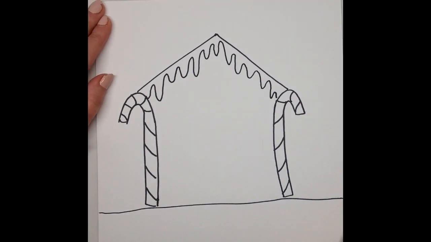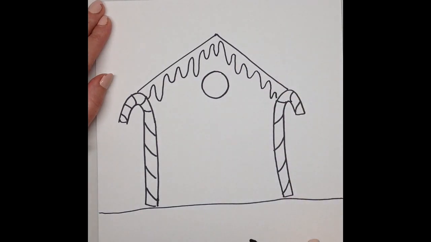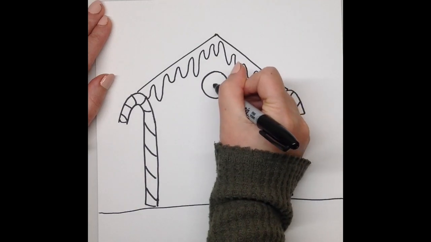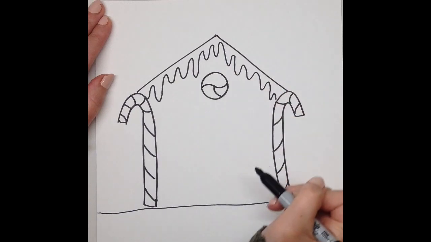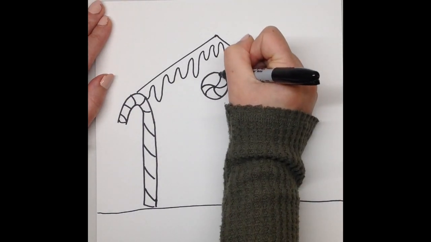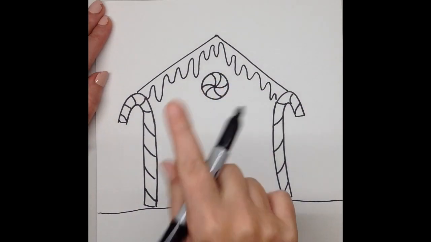For a sweet twist, we're going to add in a peppermint to our peak. Start with a circle, and then put a dot in the very middle of that circle. We're going to use 2 smile lines that go out towards the edge of your peppermint, flip them into 2 frowns going in the other direction, and then finish off with 2 curved lines that reach up to the top of your peppermint. This will create that peppermint swirl.